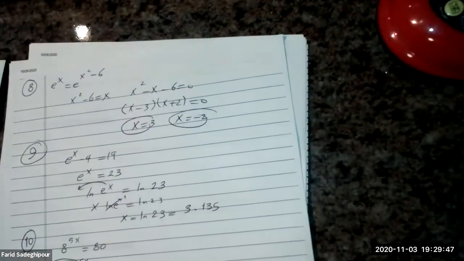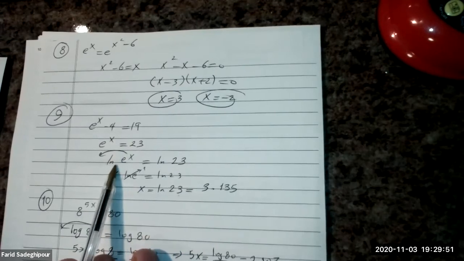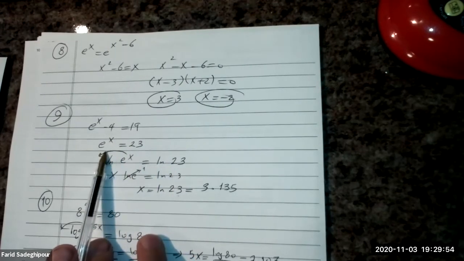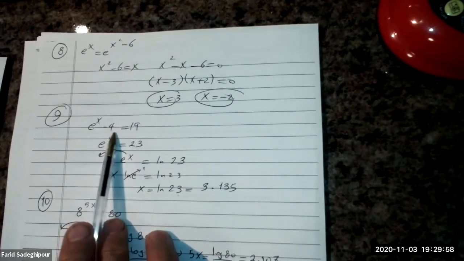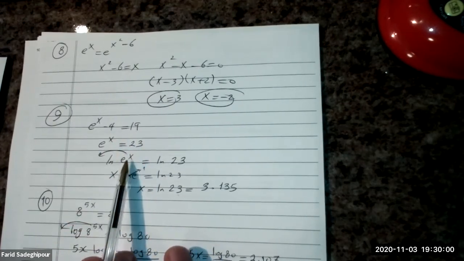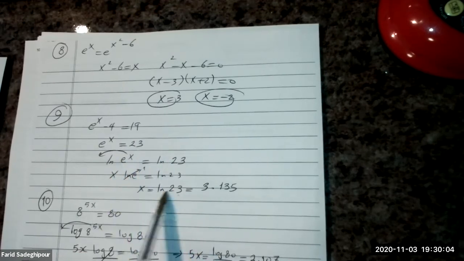I think these problems, I have the solution for you here. They all use the same format. Look, why do I use ln instead of log? Because I see an e. When you see an e, it's better to use ln. So again, first I bring the 4 to that side, make it 23. If you put ln on each side, then you could bring the x to the front.